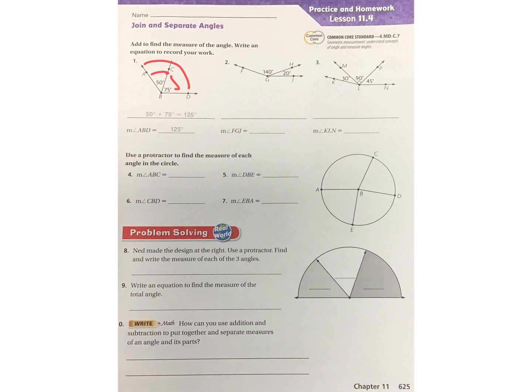Okay, now let's look at number 2. Actually, let's do number 3. That looks more exciting because it has 3 angles that we're going to do. So it says, find the measure of angle KLN. So all of this, we're going to look for all of this. So that means we're going to add. Very good.